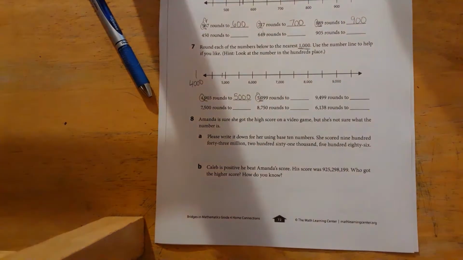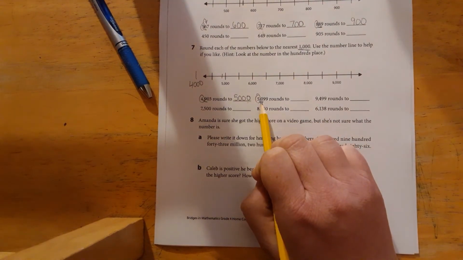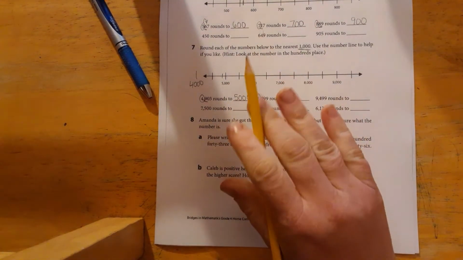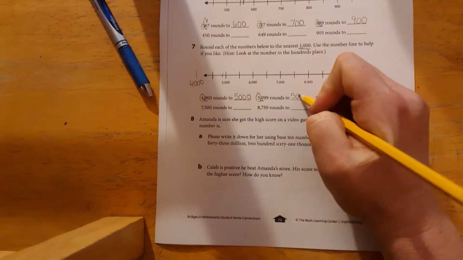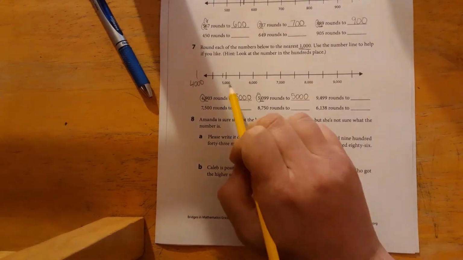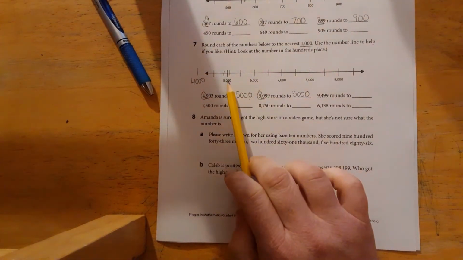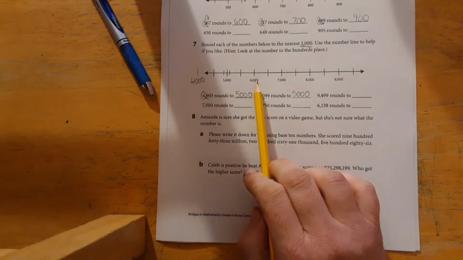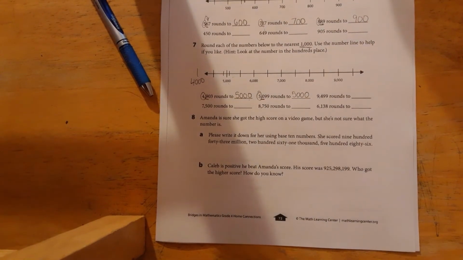I look at my hundreds place to see if I round up or down. It is a 0. 5 or above, give it a shove, or 4 or below, let it go. Let it go to all zeros. If I look at my number line, 5,099, is it closer to 5,000 or is it closer to 6,000? It is closer to 5,000.